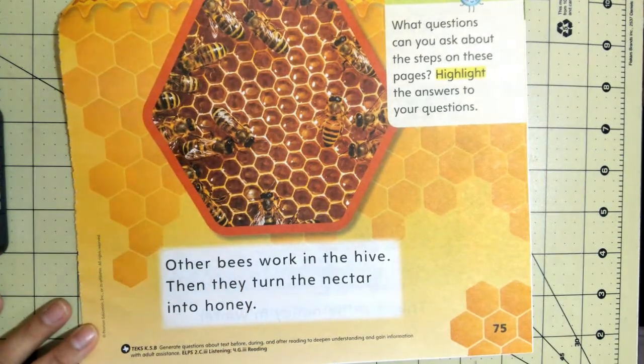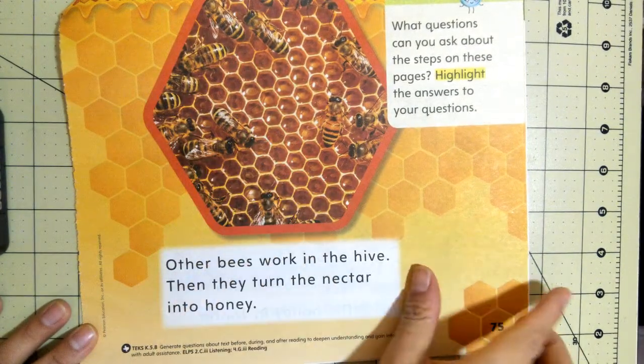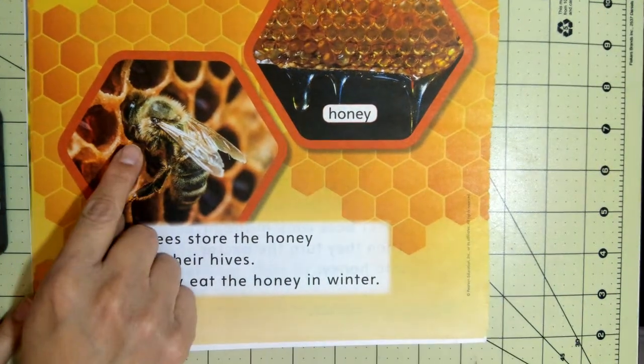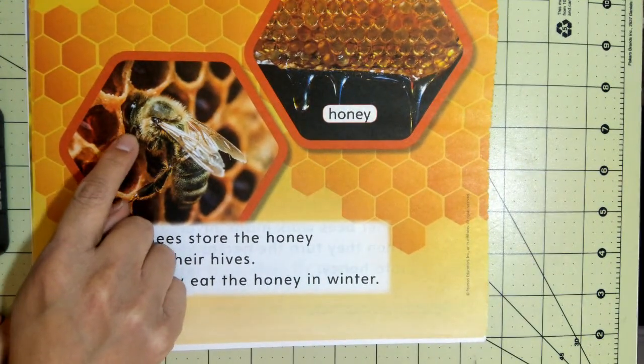And here I see bees. It looks like they're working on something. I wonder what they could be doing. Maybe they're still eating the nectar. I don't know. And here I see one bee, and he's got his head down. Maybe he's drinking nectar.